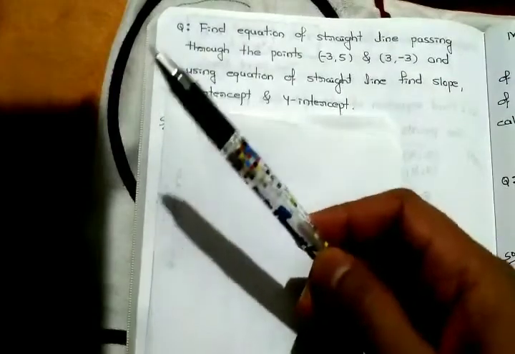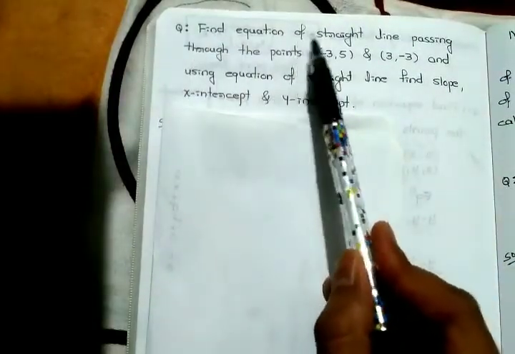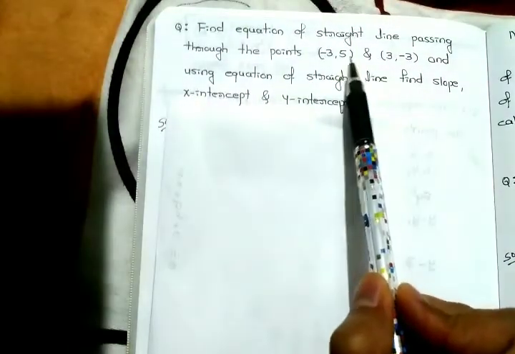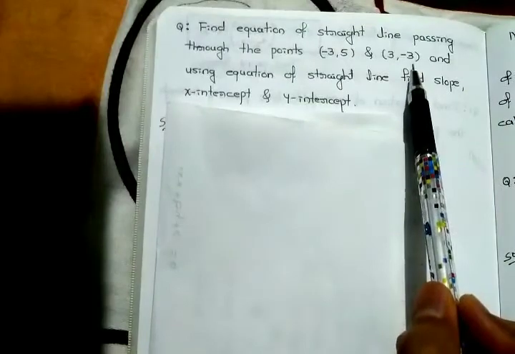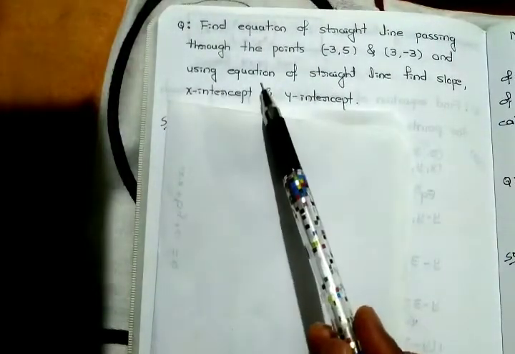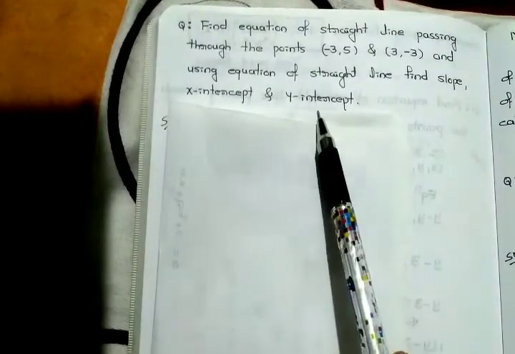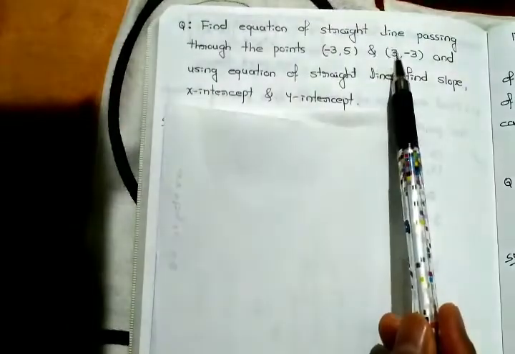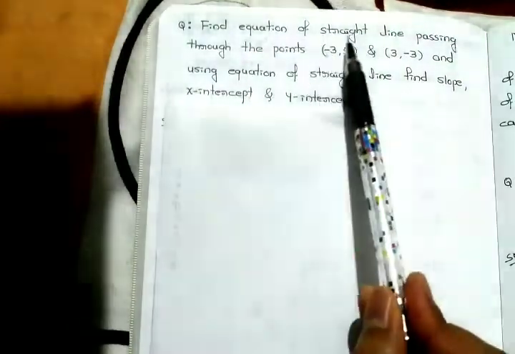Next question. Find the equation of a straight line passing through the points (minus 3, 5) and (3, minus 3), and using the equation of the straight line, find the slope, x-intercept and y-intercept. So it means, in this question, first, 2 points are given. The x1, y1 value is given, the x2, y2 value is given. So using these 2 points, you need to find out which value here? The equation of the straight line you have to find out.